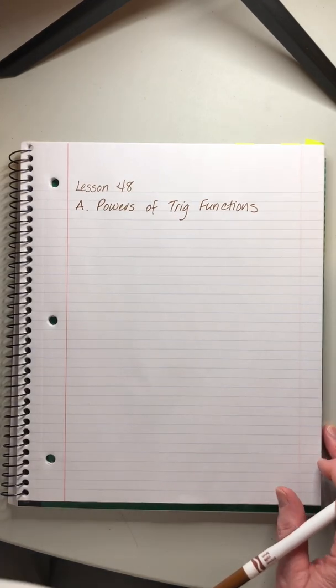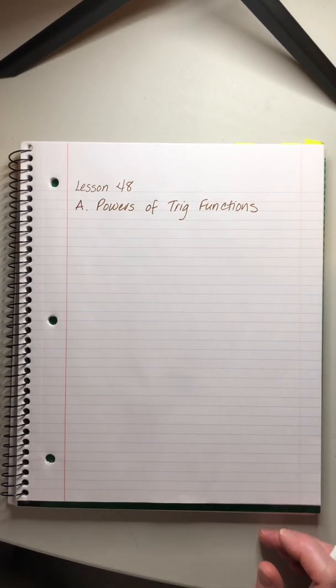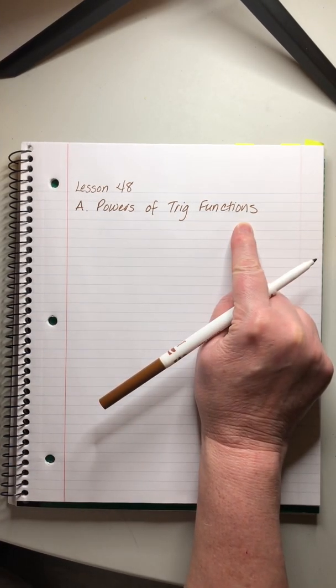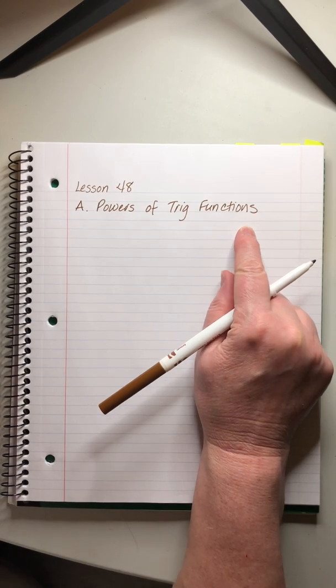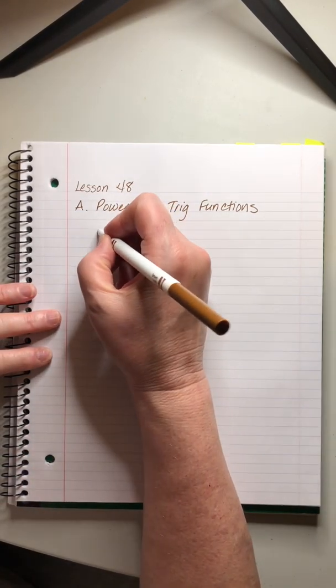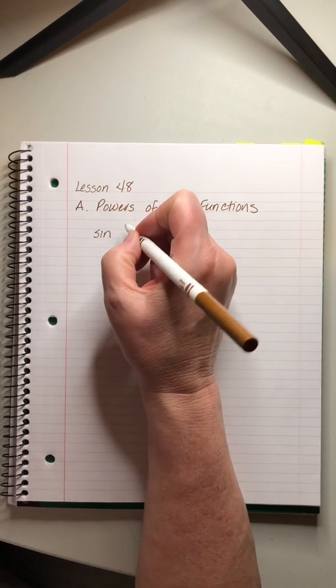Saxon Advanced Mathematics, Lesson 48. Two topics, fairly quick. We're going to talk about powers of trig functions. There's three different ways that we could introduce powers or exponents into trig functions.